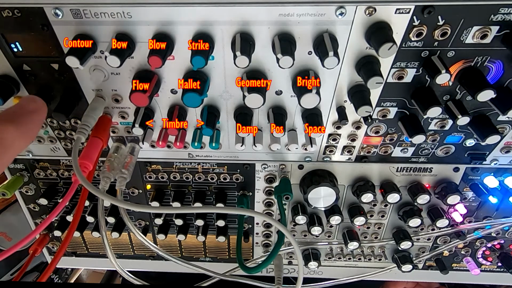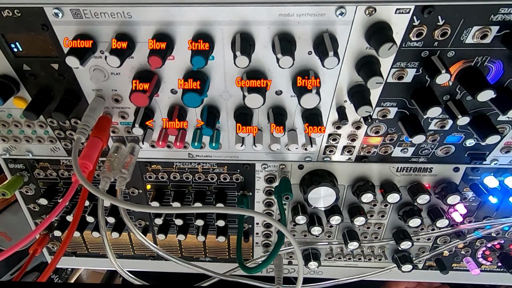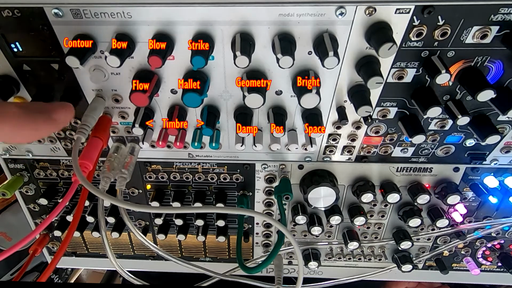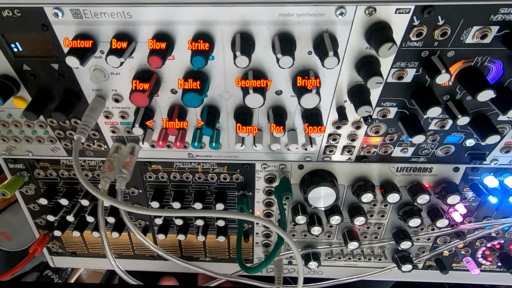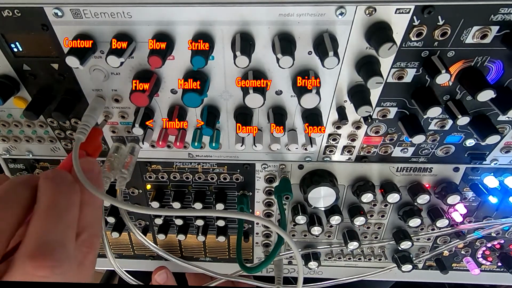There is an important aspect to this particular module in that you have to trigger the sounds. There has to be a gate present. So if I take the gate away and just send pitch information, nothing happens.